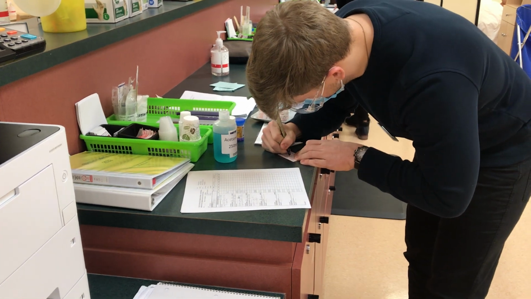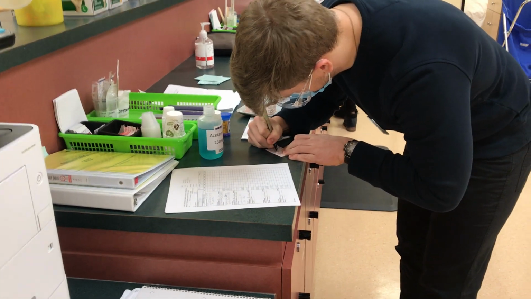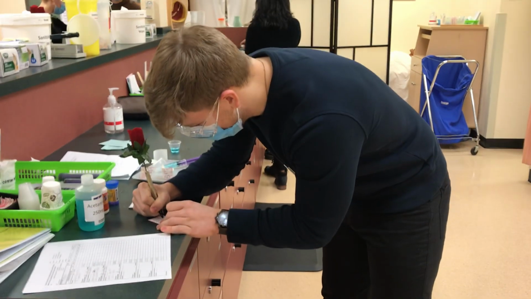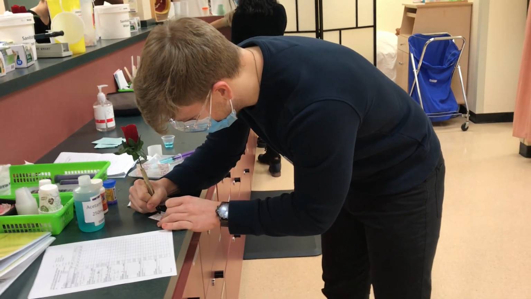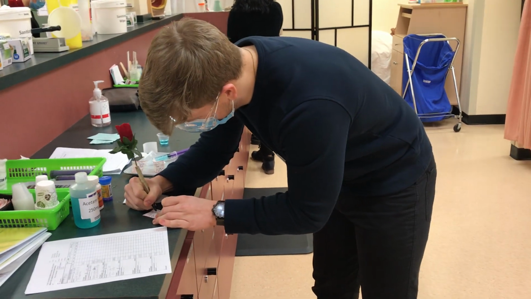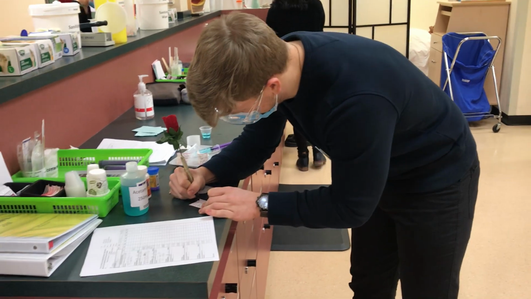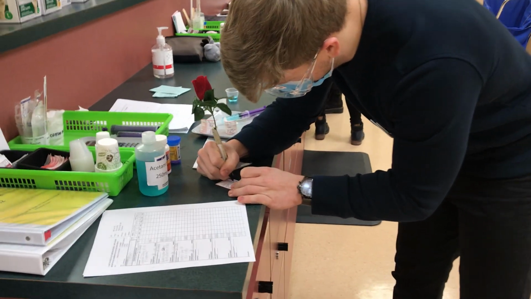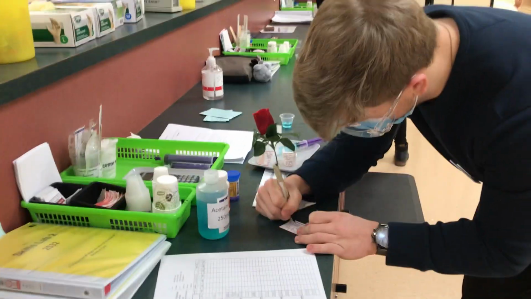The volume is 10 milliliters. And then concentration per milliliters is 250 milligrams per 5 milliliters. Date is December 16th. Once again, 16:52. Signature, UMSN.